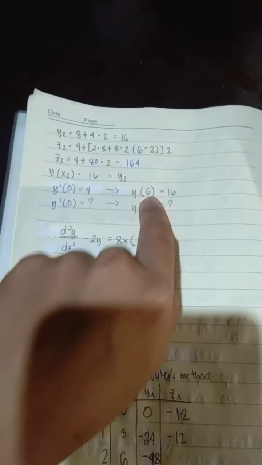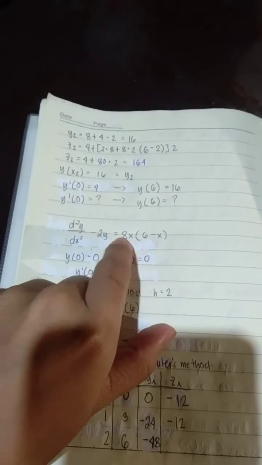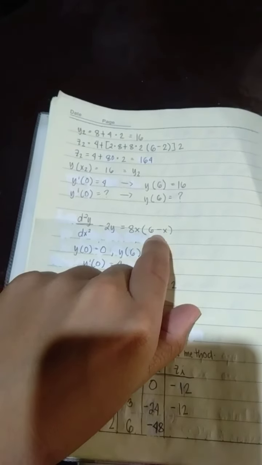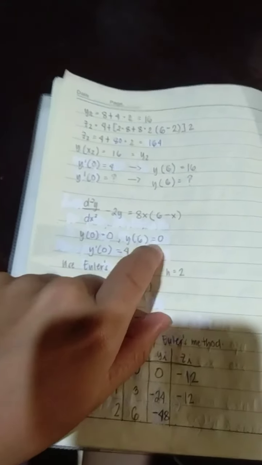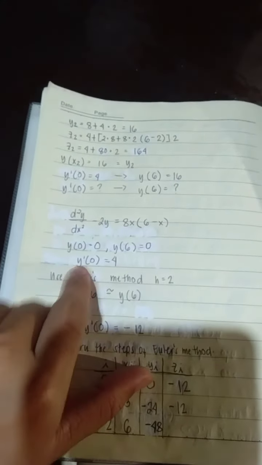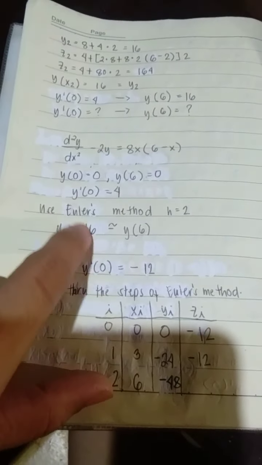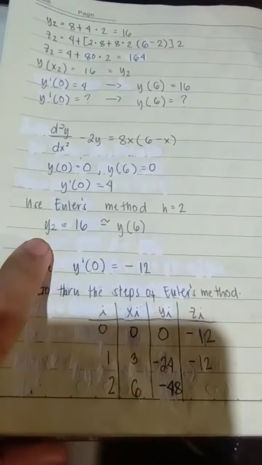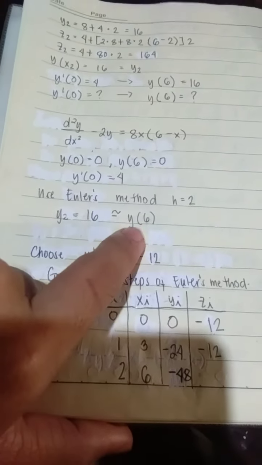that will make the value of y sub 6 equal to 0. So d squared y over dx squared minus 2y is equals to 8x times 6 minus x, where y of 0 is equals to 0 and y of 6 is equals to 0. So we still assume y prime of 0 is still 4. So we will use again Euler's method with a height of 2. So y sub 2 is equals to 16. That is the result for y sub 6.